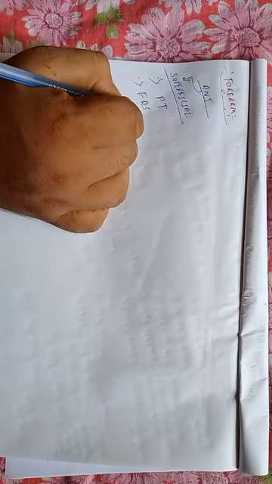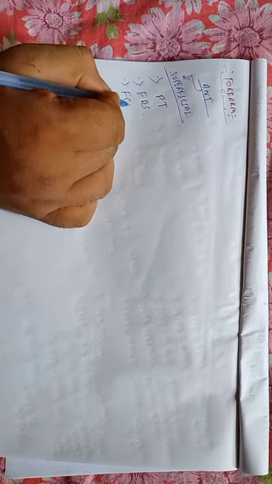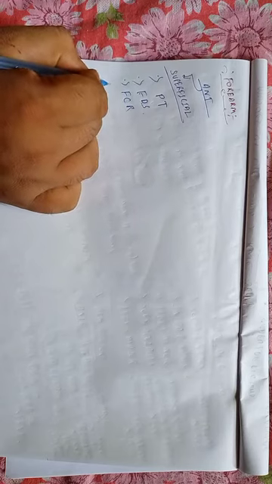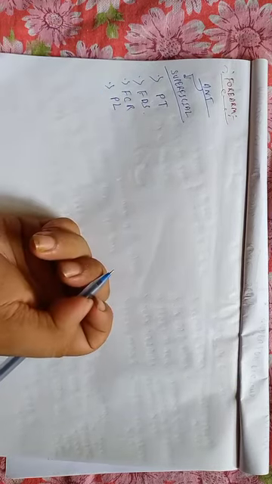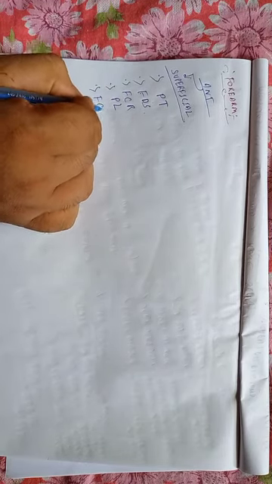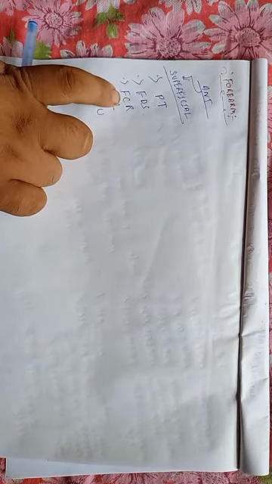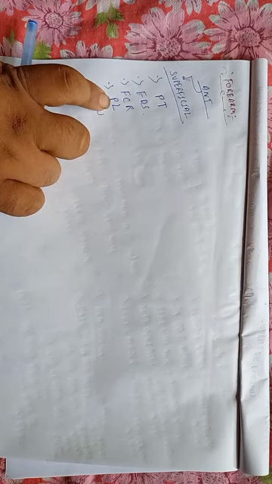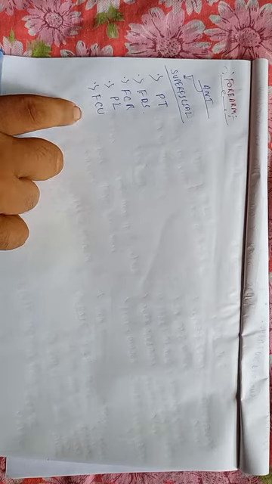Then flexor carpi radialis, then palmaris longus, PL, then flexor carpi ulnaris, FCU. This is the superficial group of the anterior.